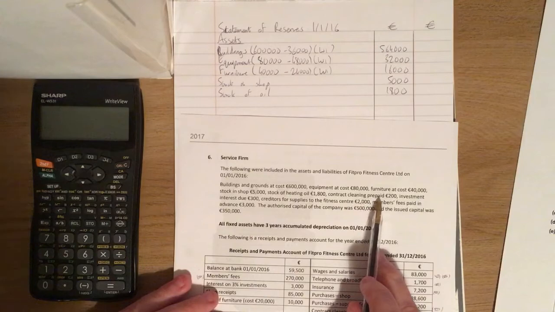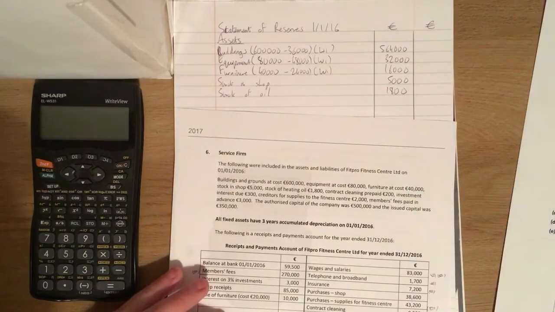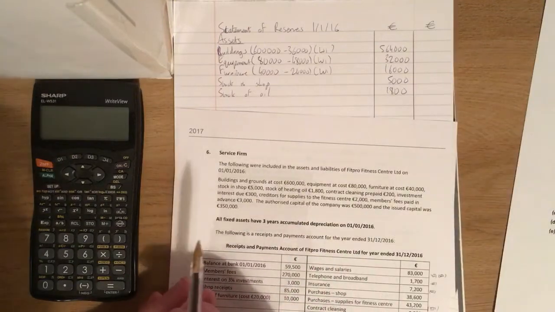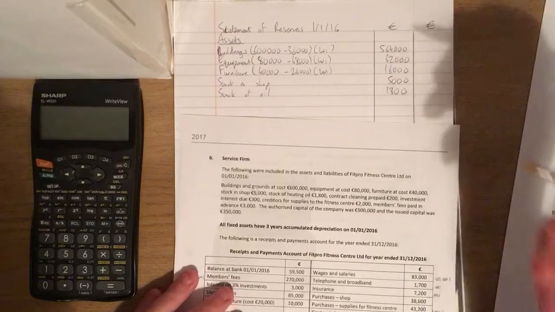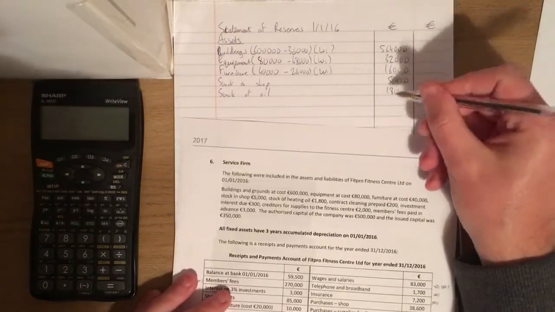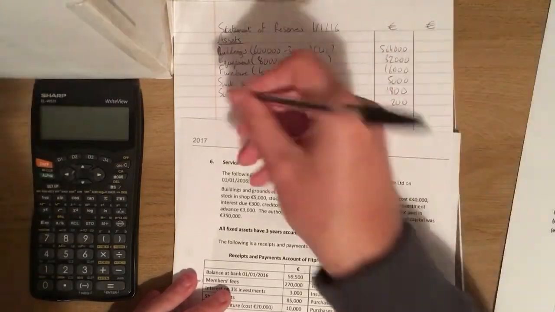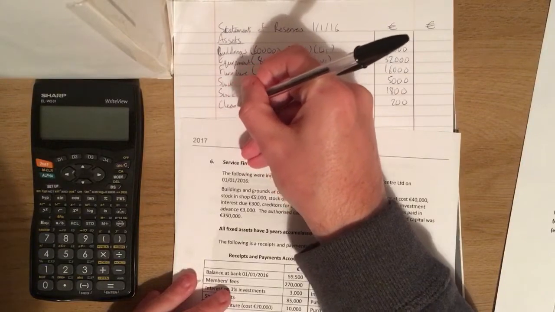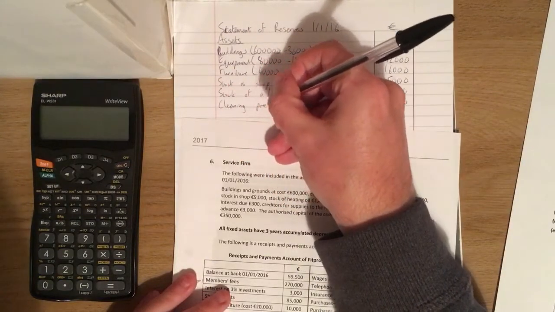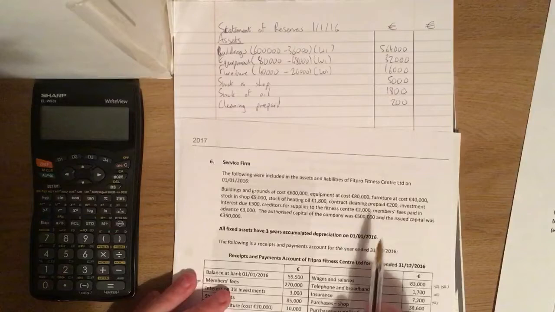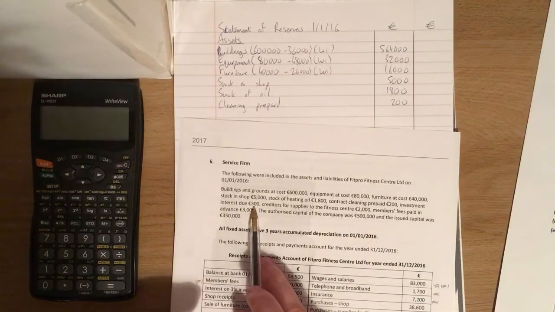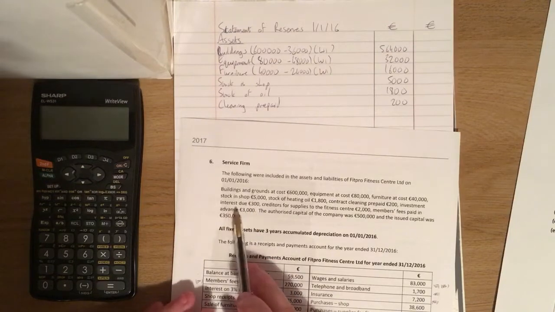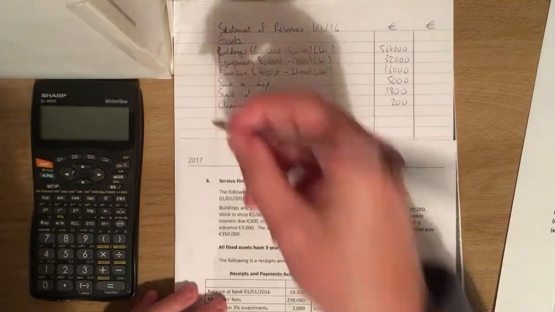Contract cleaning, so an expense prepaid. It's prepaid, so it was paid for last year. The service is being done this year. I won't have to pay for it this year, so that's an asset for me. So €200 cleaning, prepaid. Investment interest due, so money due at the start of the year from last year. So that will be an asset, yeah.